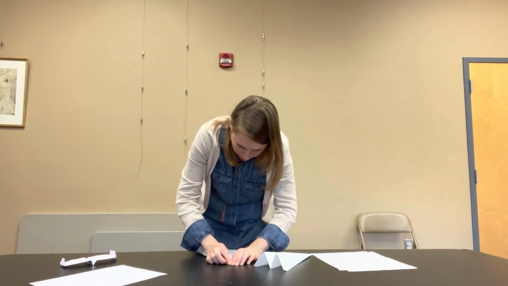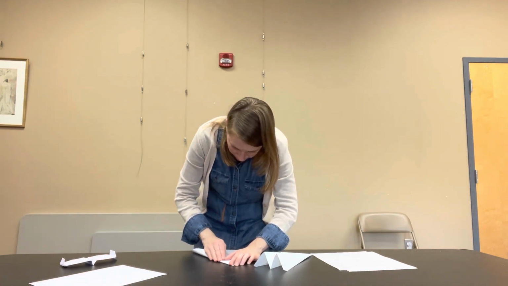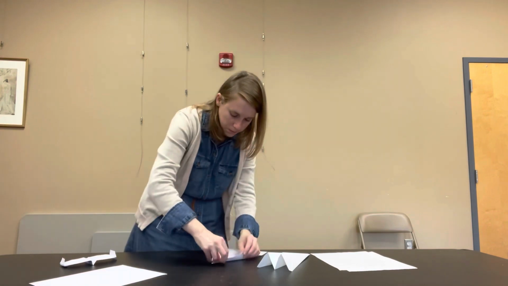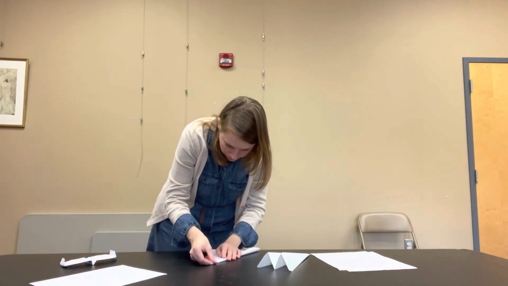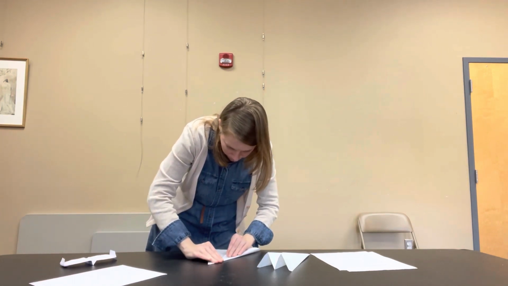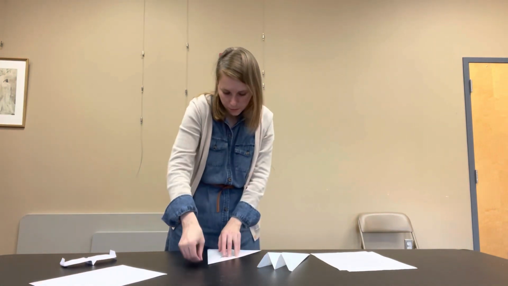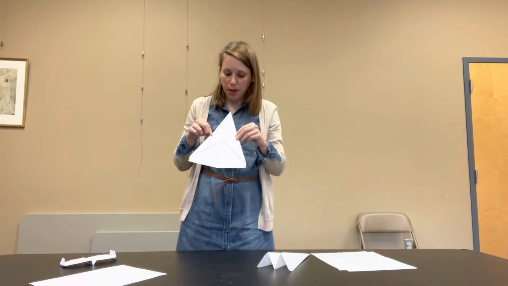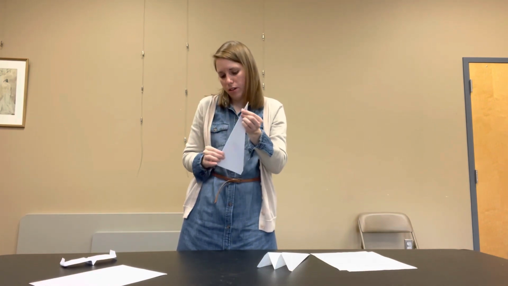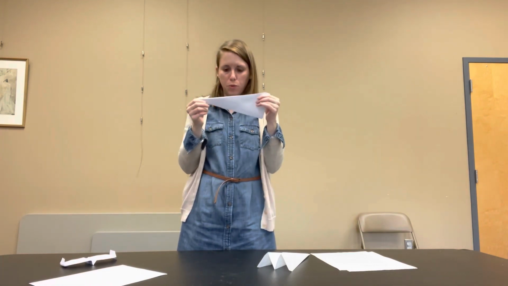This might take a little bit of trickiness right there. Now your plane should look like this, okay? You're going to fold it in half, just like this. Fold it nice down the center again. Okay, that's what this looks like.